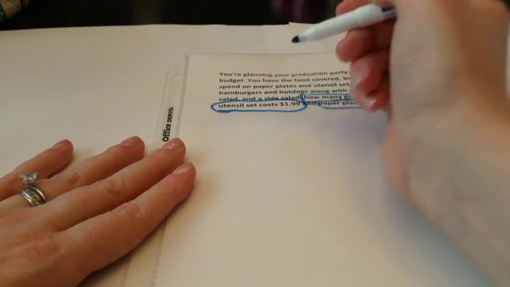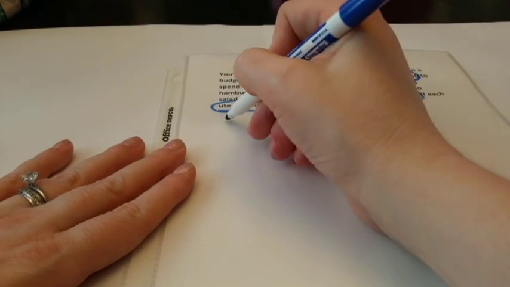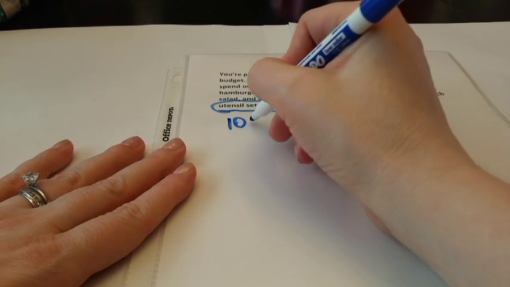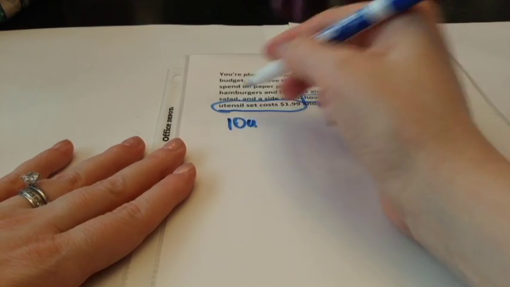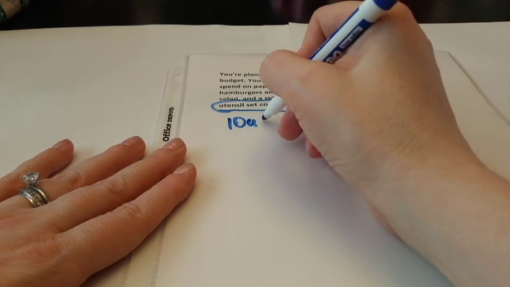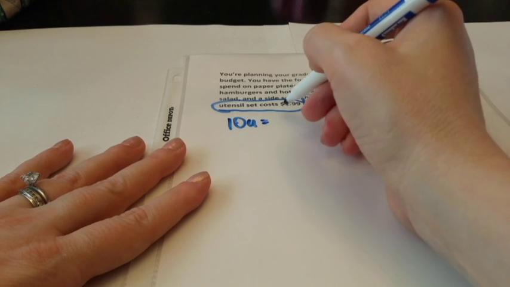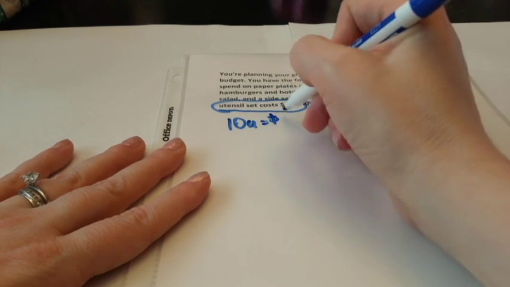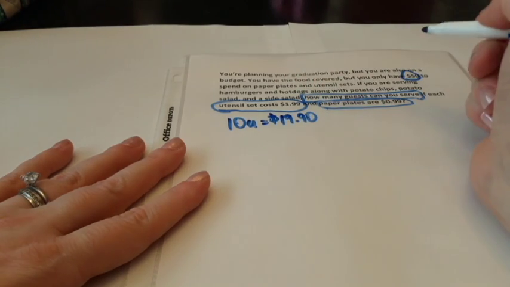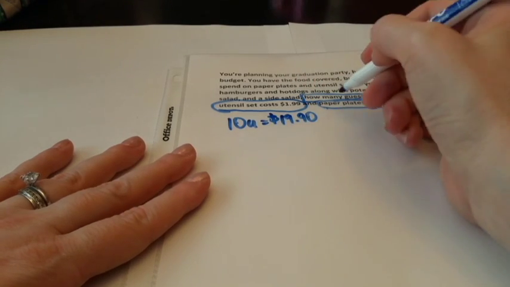So I'm just going to start with 10. Let's say we're going to have 10 people. So 10 utensil sets cost $1.99 apiece. So that must mean that if we have 10 of them, they are $19.90, right?